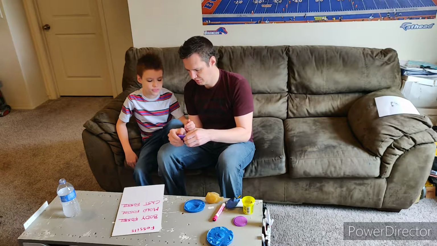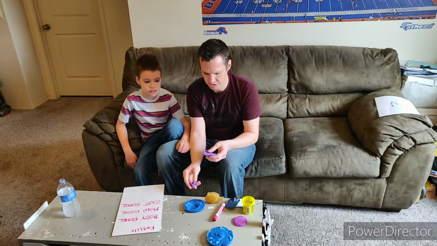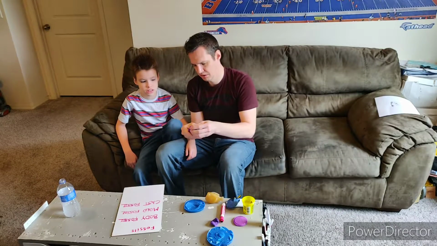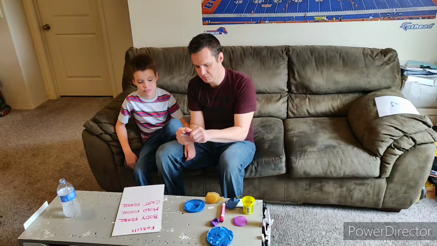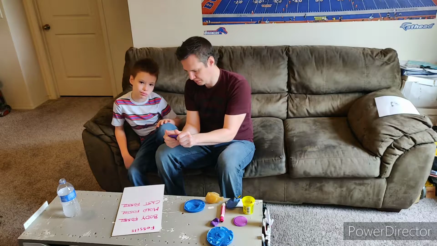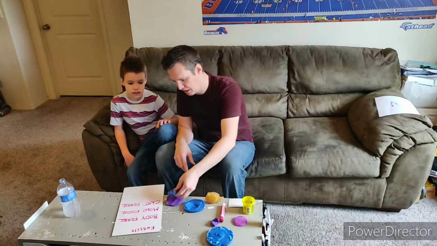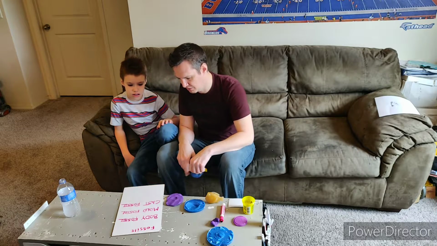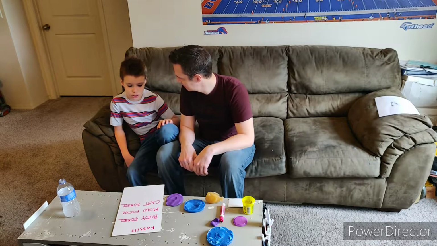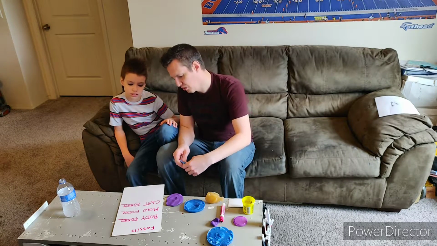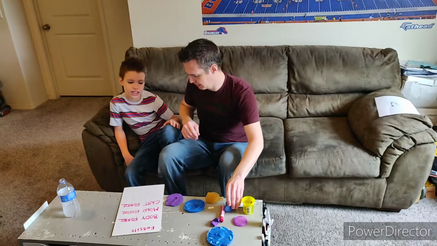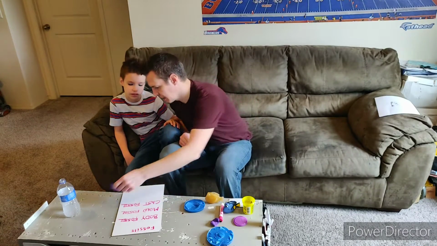So if we're taking this, here, I'm going to take a little chunk so we can make a trace fossil. If you could make a footprint of Dory, there's her fin, right? You can make a trace fossil.